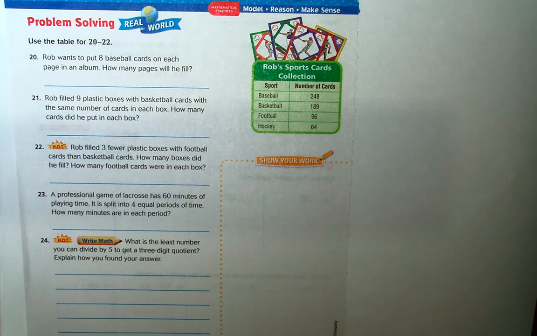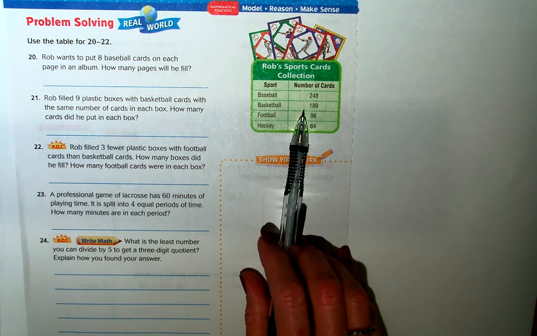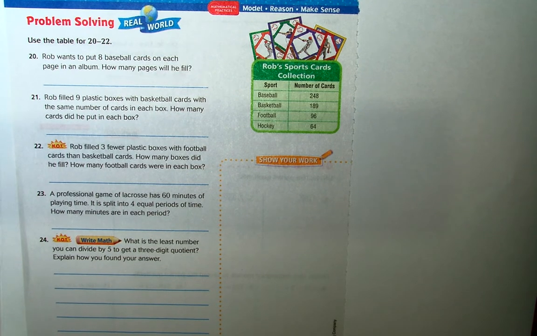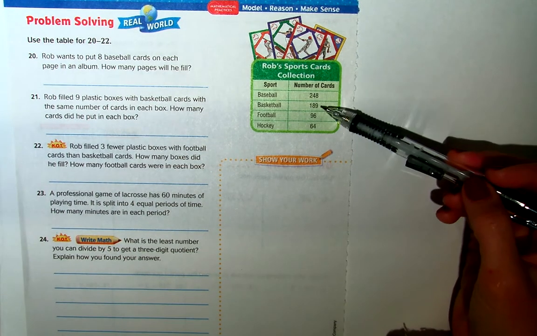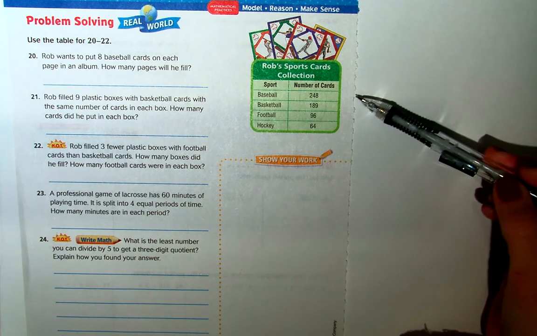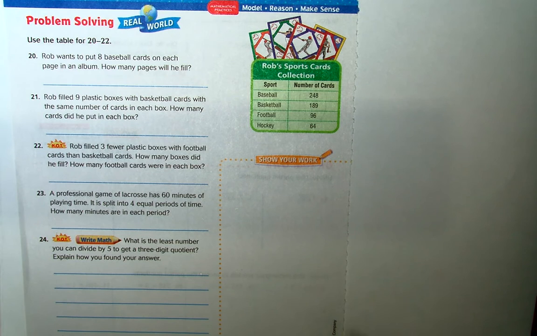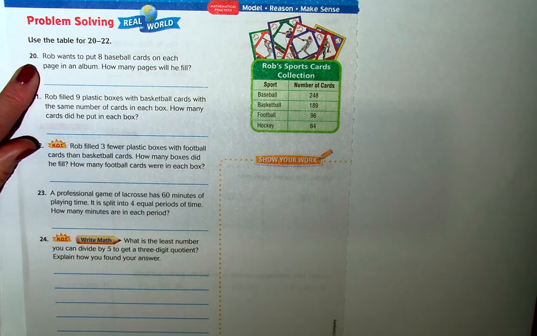For questions 20, 21, and 22, we are supposed to use this table of information right here, right where my pencil is. Rob's sports card collection is what our table is showing us. It shows each sport in the left column and the number of cards he has for each sport in the right-hand column. Our first question says, Rob wants to put 8 baseball cards on each page in an album. How many pages will he fill?